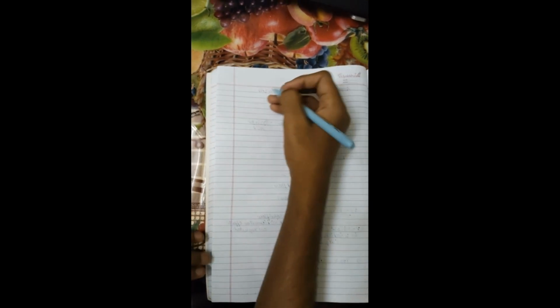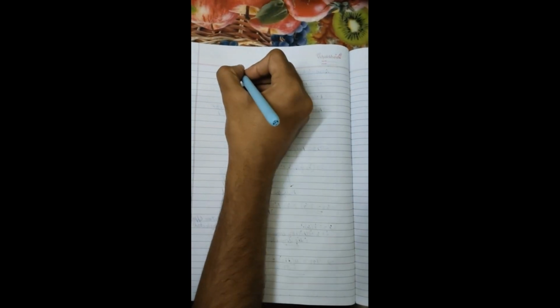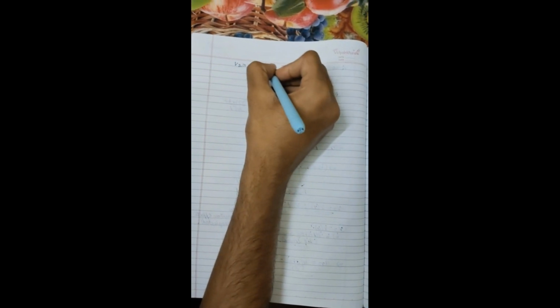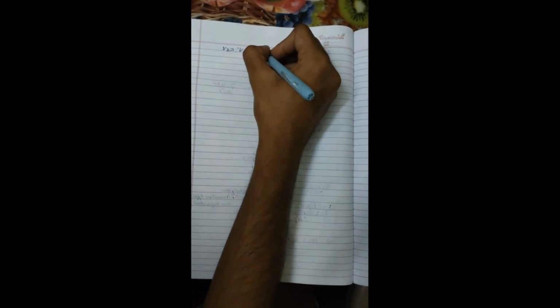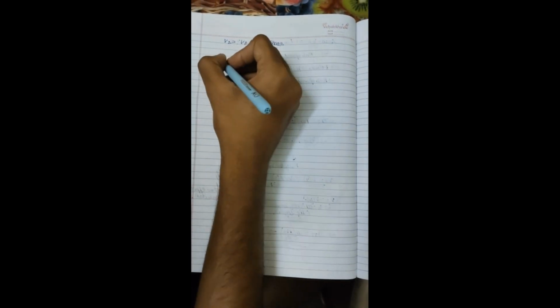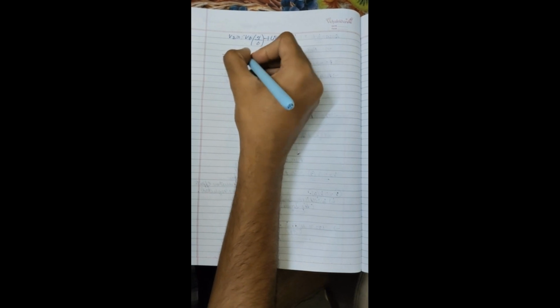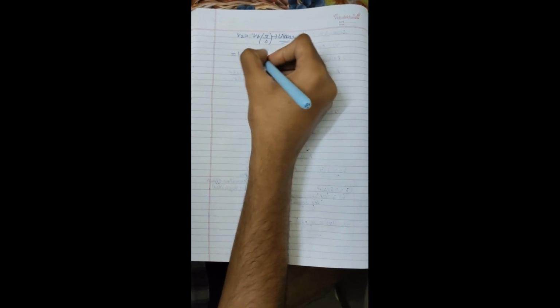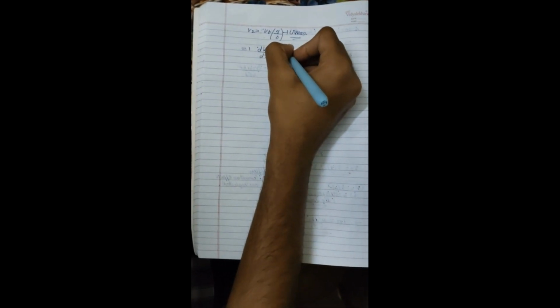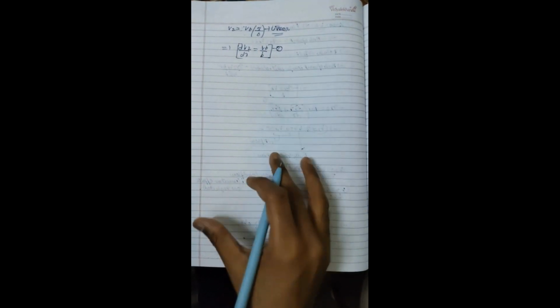Now, Vz is nothing but what? Vz is VB into x by B, because the velocity profile is linear. We're taking a linear velocity profile. So Vz is VB x by B. Now we have to get dvz by dx. So dvz by dx would be VB by B. Name it as equation 2, and we have equation 1 here.